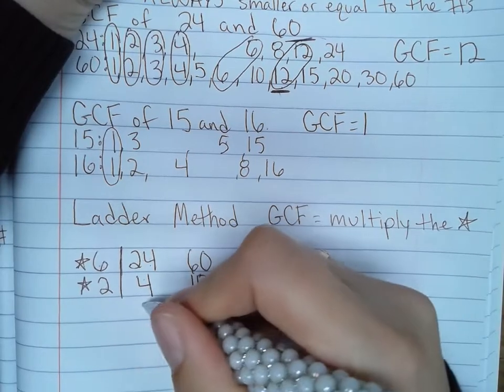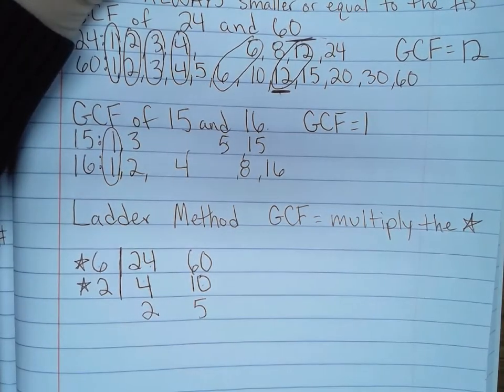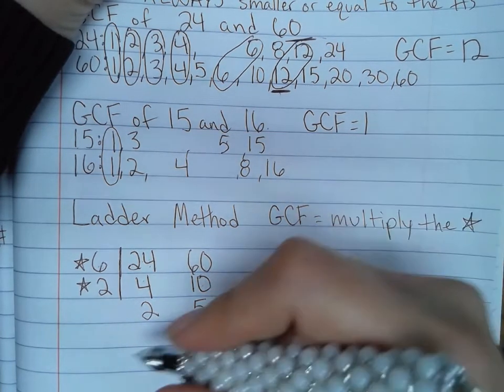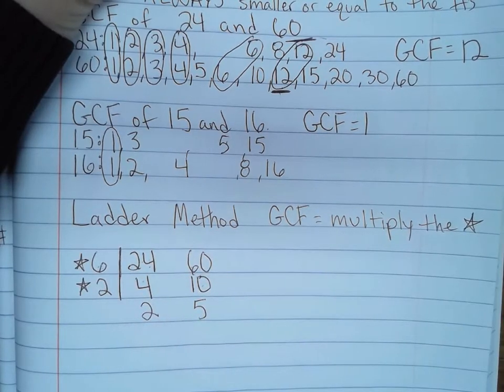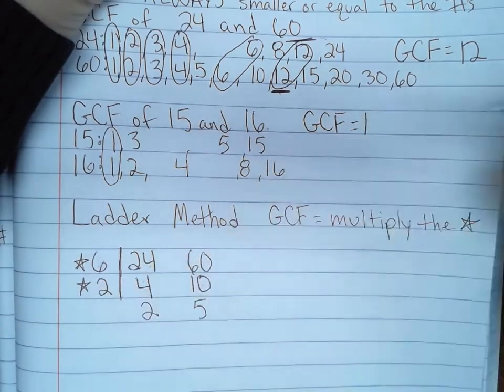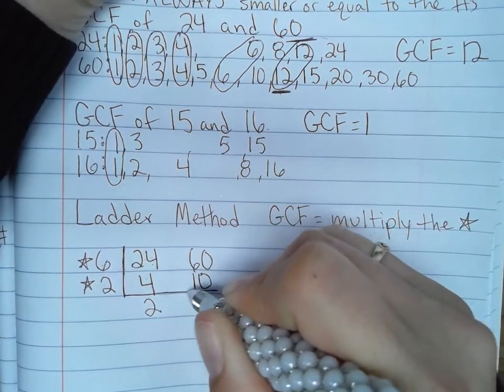2 goes into 4 2 times, 2 goes into 10 5 times. Is there anything that goes into both 2 and 5? 1, but if I keep doing 1s, I could do 1s forever and it's not going to change anything. So, since I've already got some other stars here, I'm just going to draw a line here telling me I'm done.